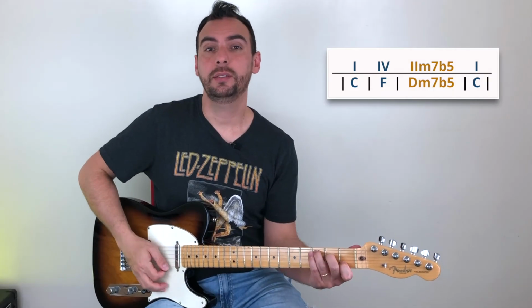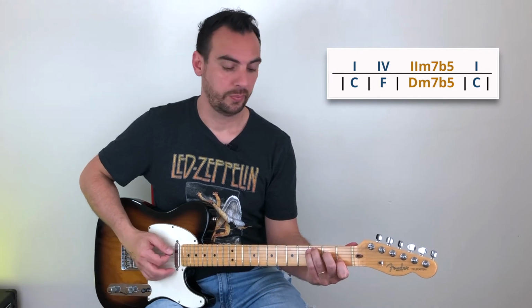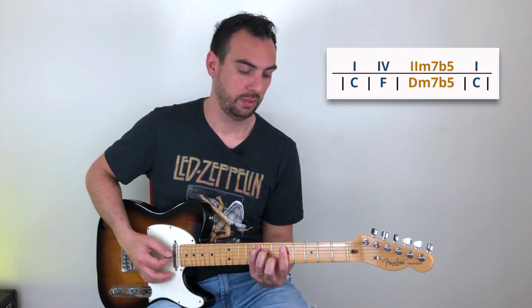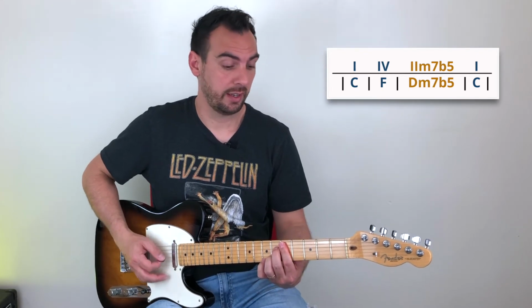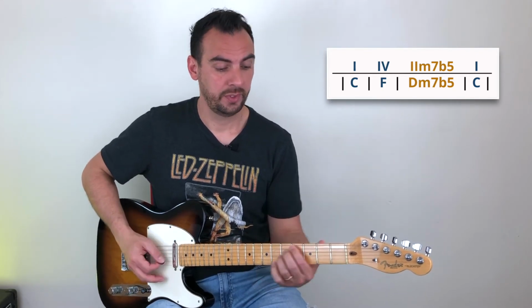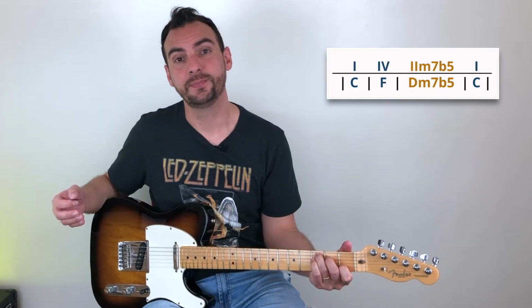Alright, so 1, 4 major, 2nd half diminished, and 1. Then we have one more chord that we can use as a minor subdominant, but this chord actually doesn't come from the C minor scale.